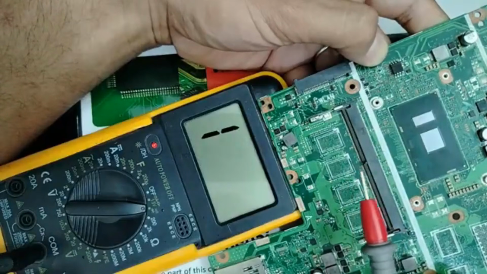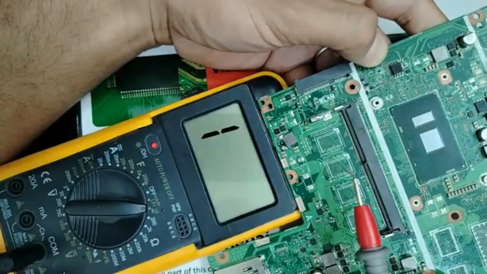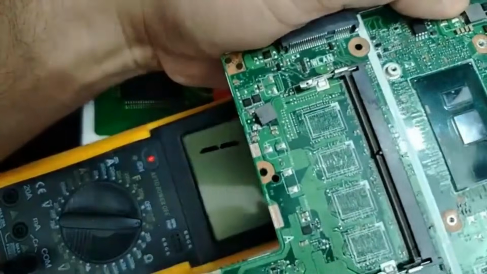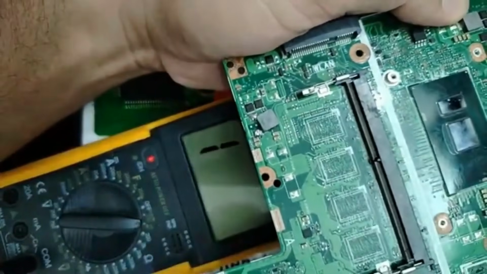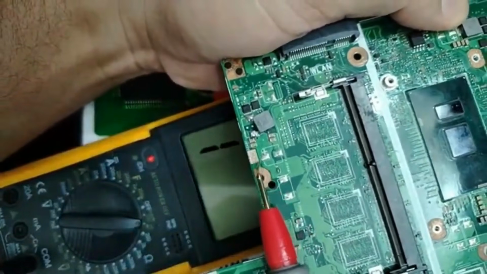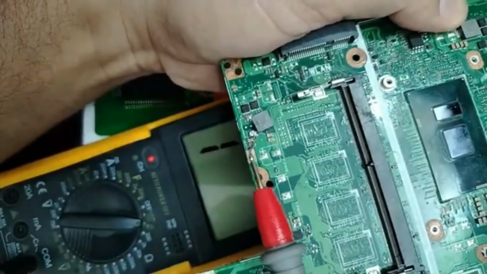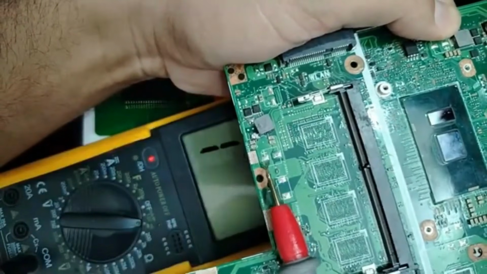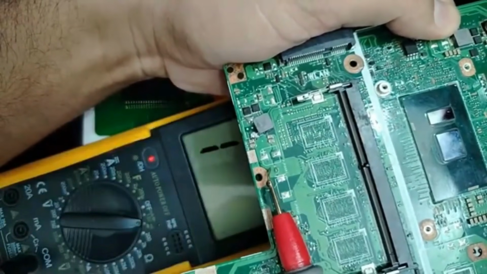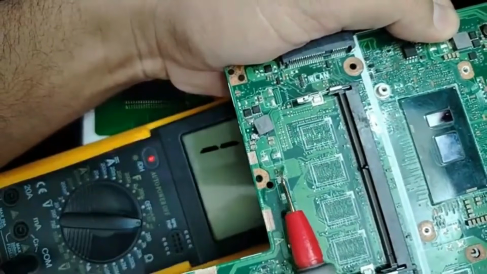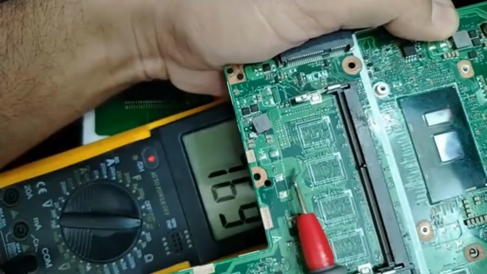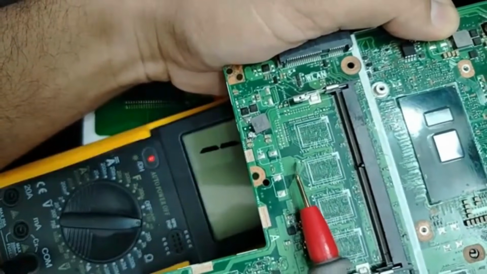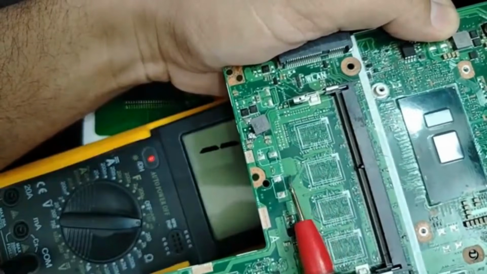But I will give you, my friends, the fruit. This is the fruit, yes. Look, my friends, attention please. Do you see these capacitors? The short could be here, because the short is connected to all this part here, and this part is connected to 5 parts or circuits in the motherboard.